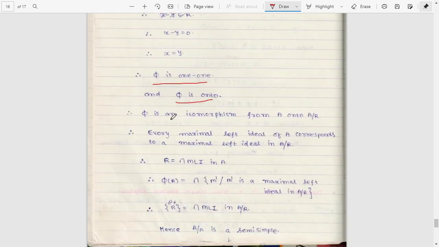So phi is an isomorphism from A onto A/R. So every maximal left ideal of A corresponds to a maximal left ideal in A/R. So R is equal to the intersection of maximal left ideals in A.